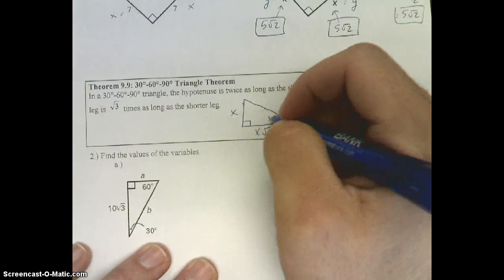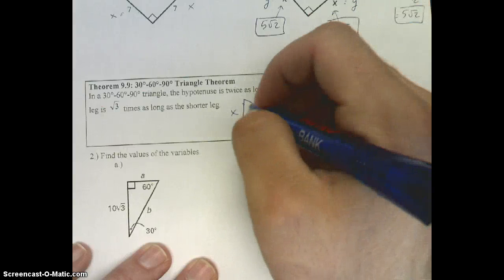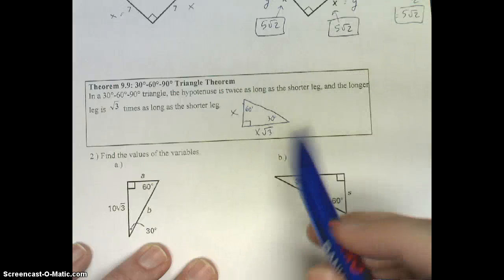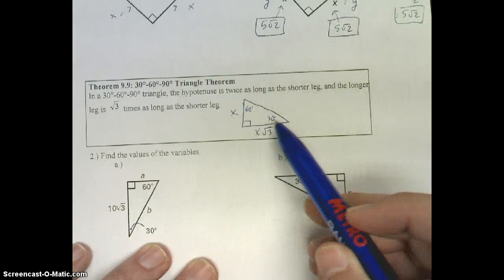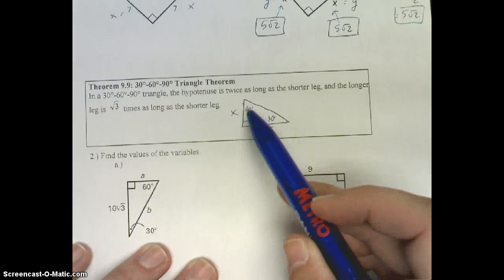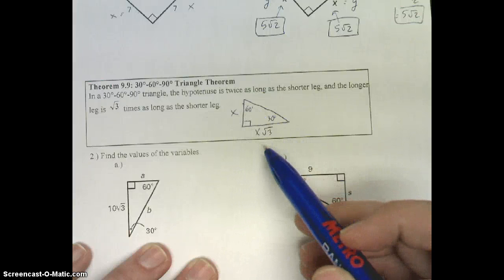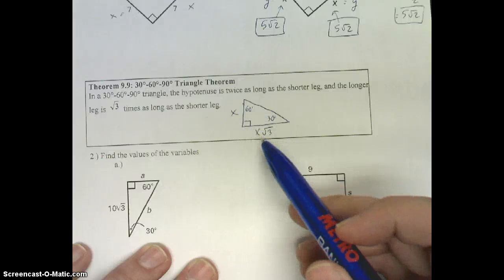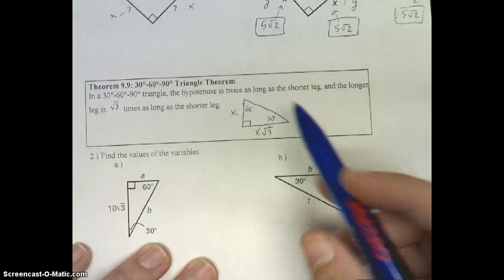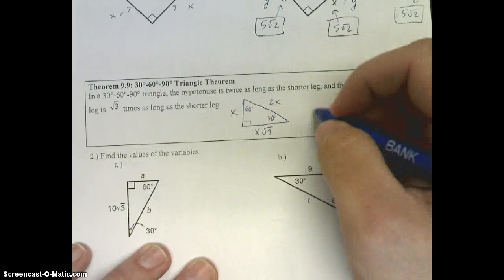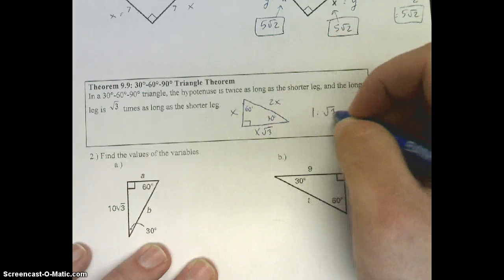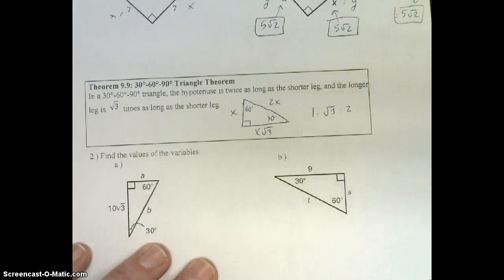Okay, and important to note this, and I apologize for not doing this earlier, across from 30 has to be your shortest leg. Okay, smallest angle, smallest side. Next biggest side, next biggest angle, next biggest side. And then of course the biggest side's got to be across from 90. So this is going to give us 2x. So here's your ratio, 1 to root 3 to 2. Okay?